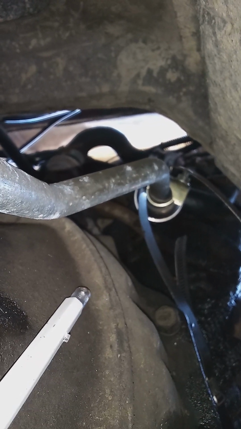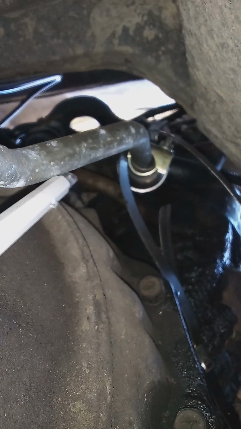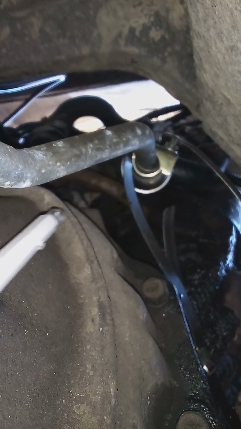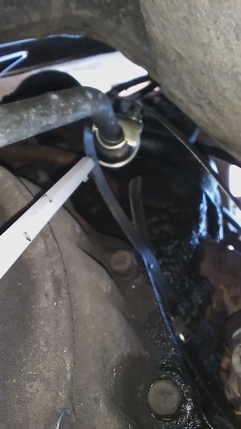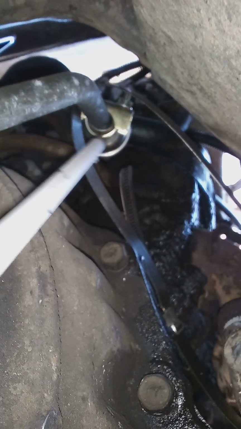It is a little confusing when you first look at it, but I think it's because you just don't look at it that often. Actually, it's very difficult to even access or see.